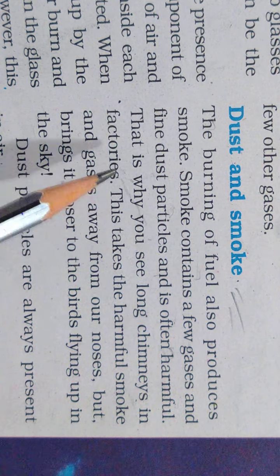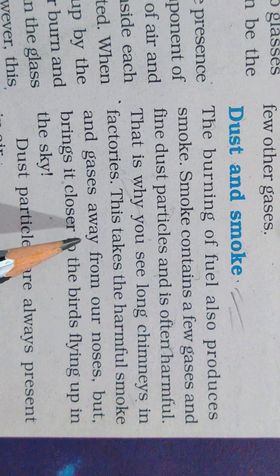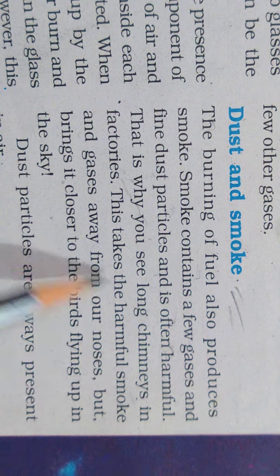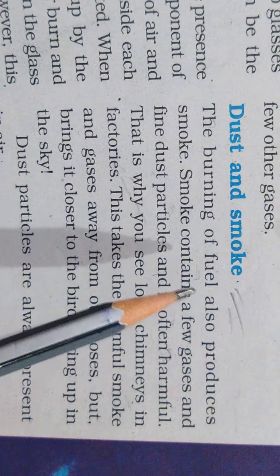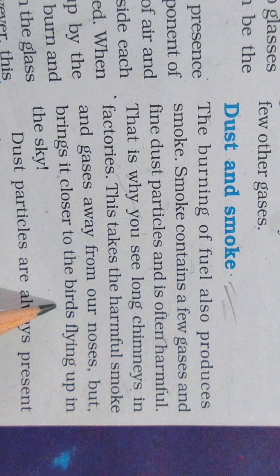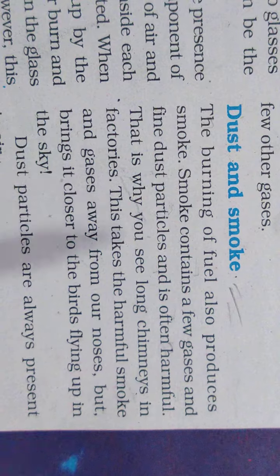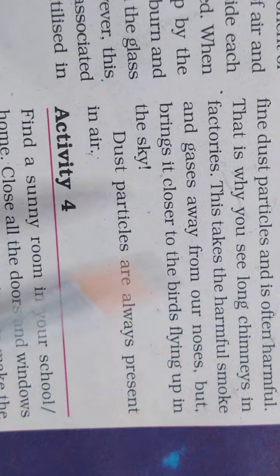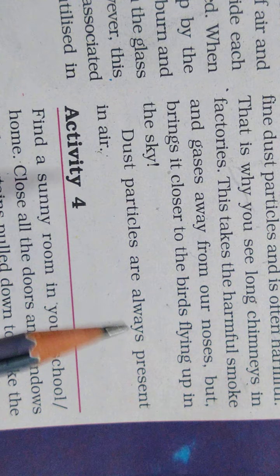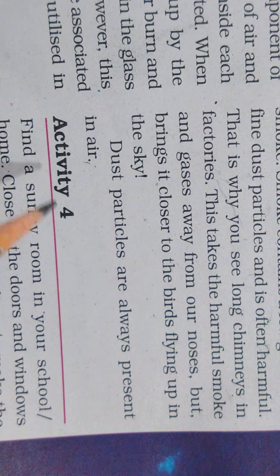If it is present in our atmosphere around the earth, then also it is harmful for us and for trees and plants. And if it goes higher up, then it will be harmful for the birds flying there. It is harmful. This is also known as air pollution. Dust particles are always present in air. This is the conclusion. So students, this activity, which Activity 4 is telling you about, we have already performed here.